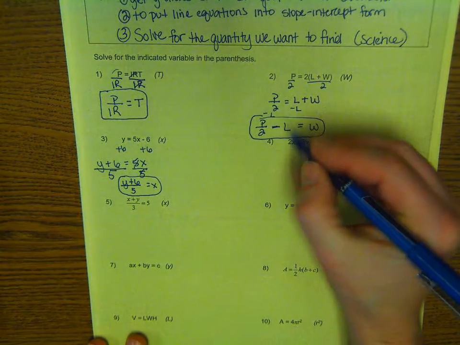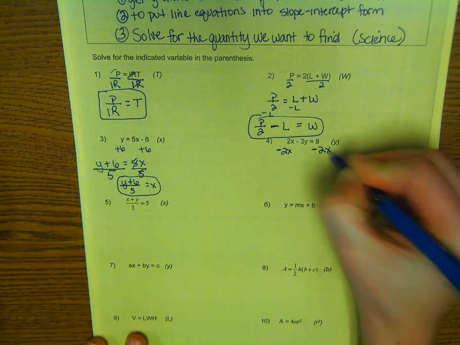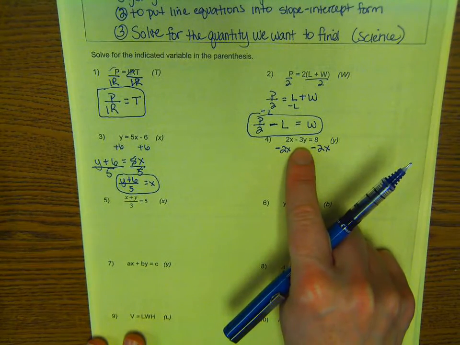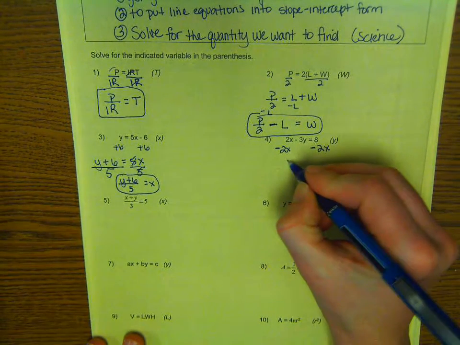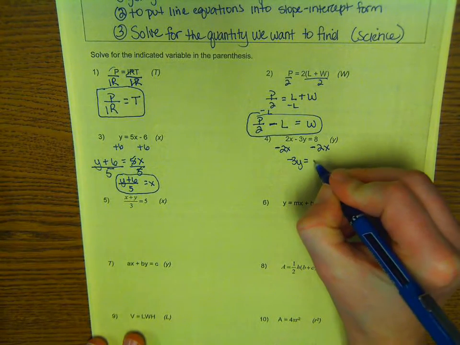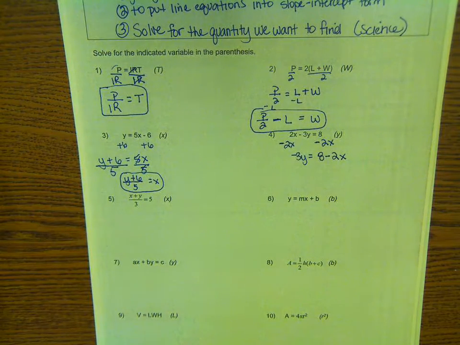So now what I have left is negative 3y equals 8 minus 2x, or you could write negative 2x plus 8 if you'd rather do that. All right, now what would I do? I'm going to divide both sides by negative 3.